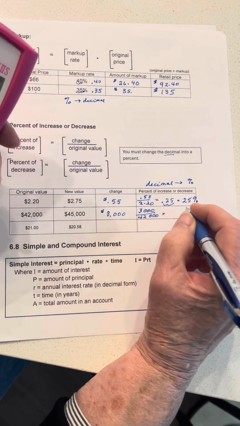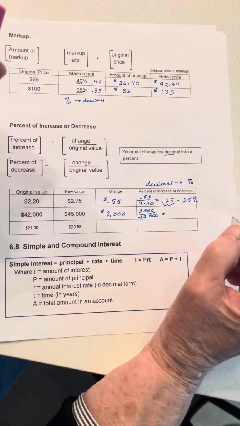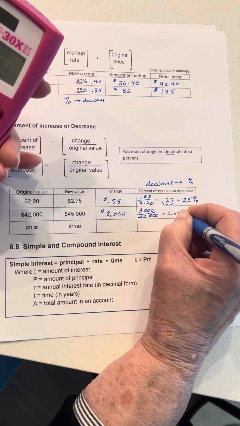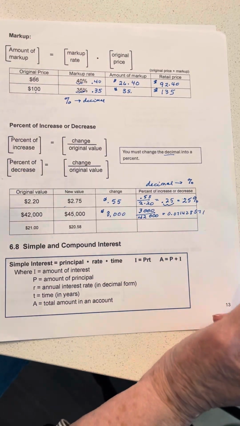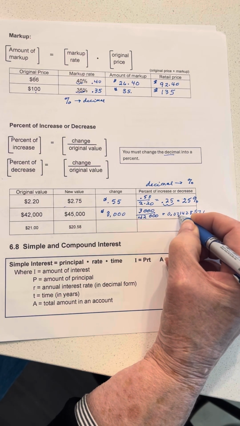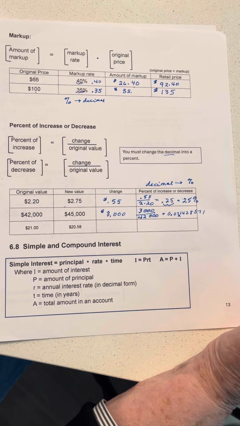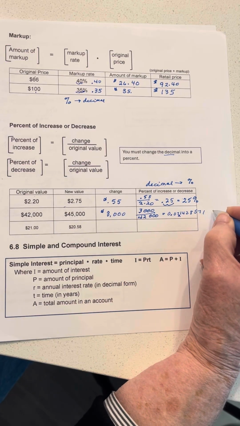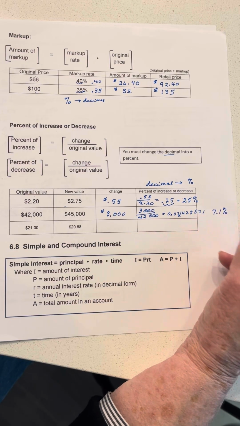And I'm getting a screen full of numbers, 0.071428571. If I change that to a percent, I'm going to move it 2 places to the right. And I'm going to round this to the nearest 1/10 of a percent. There aren't any directions for that here, but I'm going to do that. So it's going to be 7.1%.